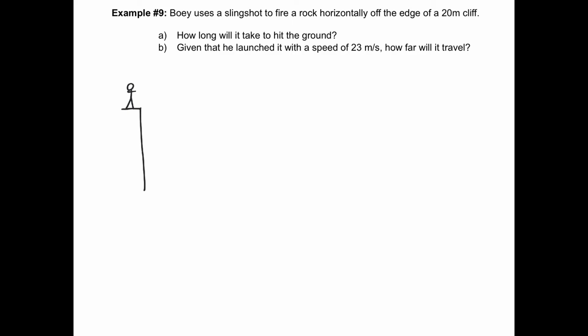So we've got a height of 20 meters, so we can draw that in. This is our initial height of 20 meters. And then it just says that he's going to slingshot it off the edge there.